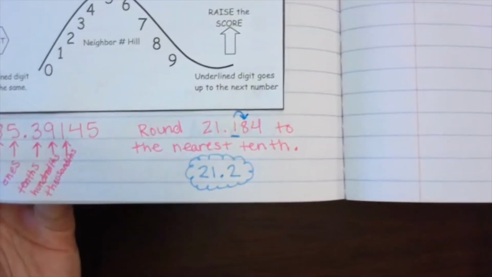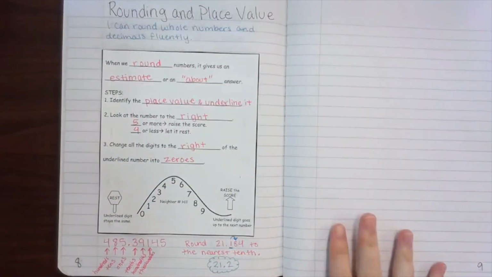Make sure that you turn to your table of contents and write in the page number and title for this notebook entry.